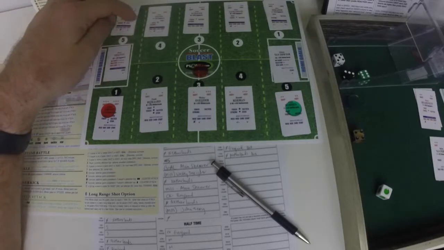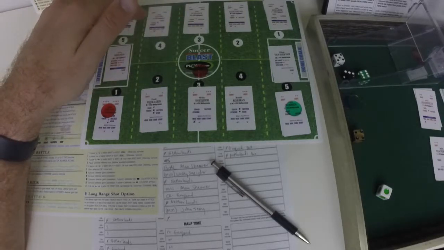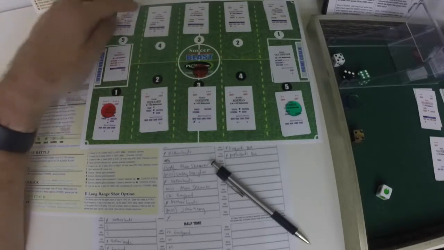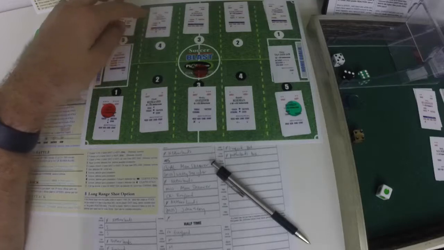So let's see here. Who has cards? So no one has card trait. So let's look down the line on our English team. Who has the hard trait? So one player has the hard trait. So it's going to be Tony Adams.